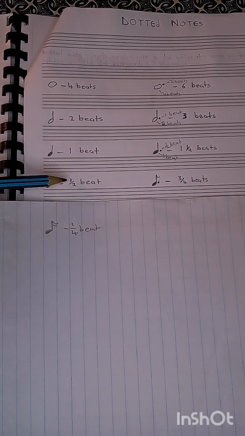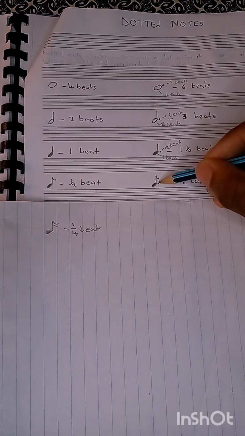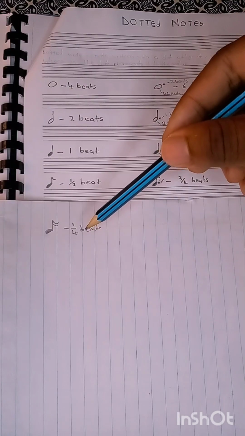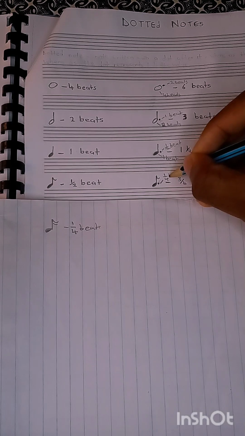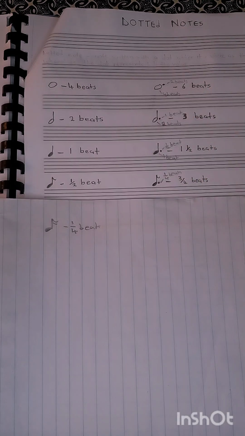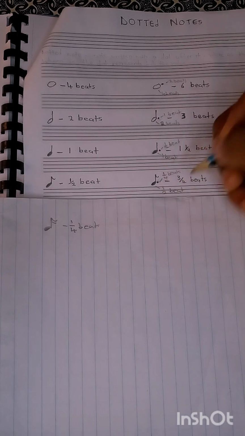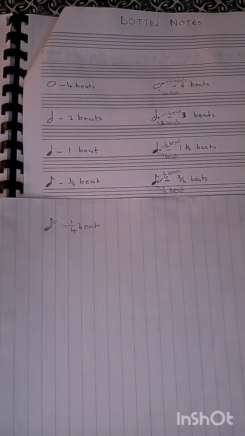So basically, we add both of them: half plus a quarter is equal to 3 quarter beats. Remember, this dot represents half the value. So half the value of a quaver is equal to the value of a semiquaver, which is 1/4 beat. And we know that a quaver is half a beat. Therefore, we add the two values together to get 3 over 4 beats. So that is how we know our dotted notes.